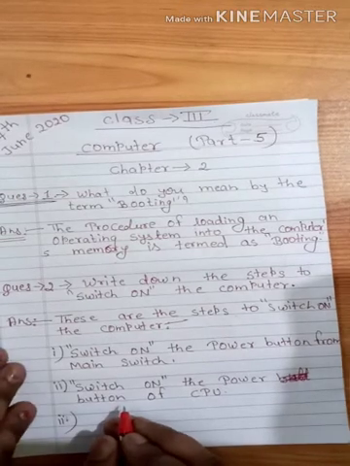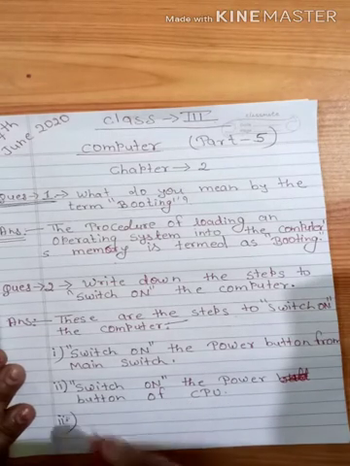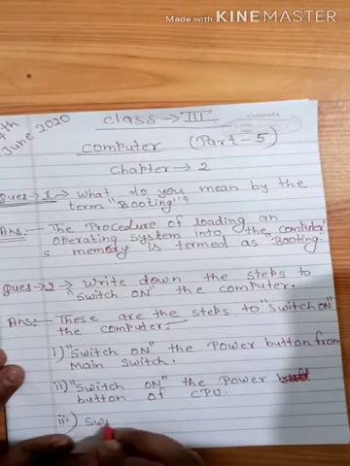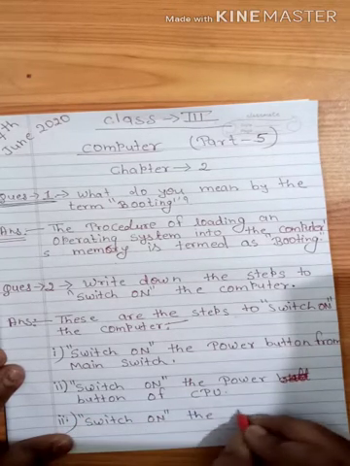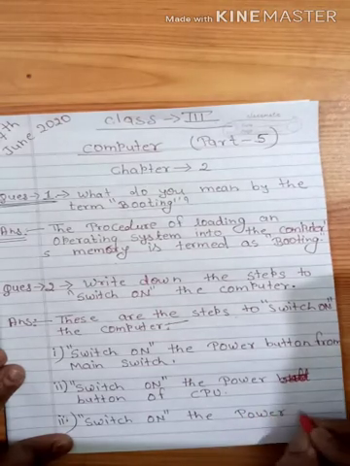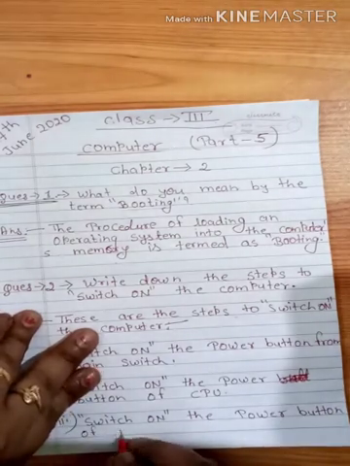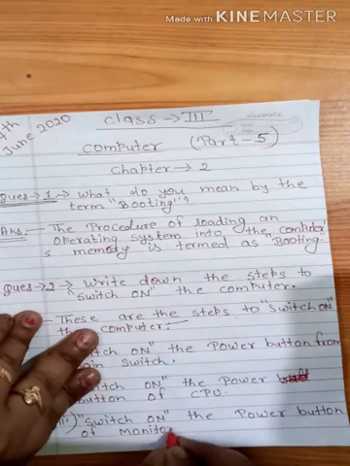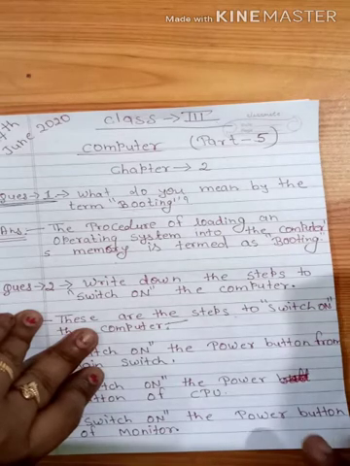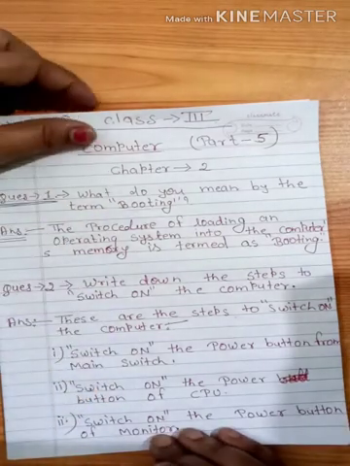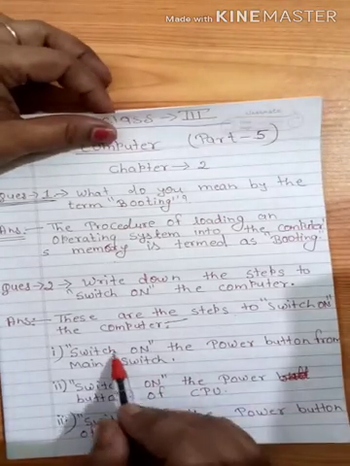Number 3, you have to see that the power button of your monitor is also switched on. So again I am writing here, switch on the power button of monitor. Always the power button of monitor is switched on, but if it is off, then you have to switch it on. Your computer is ready for your work. So these are the 3 steps you have to follow.